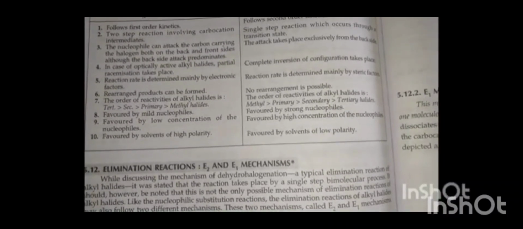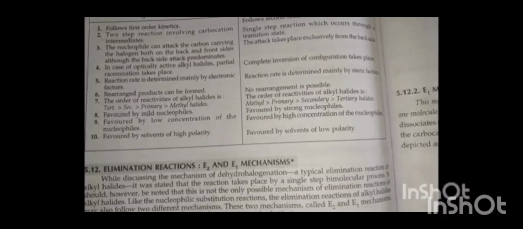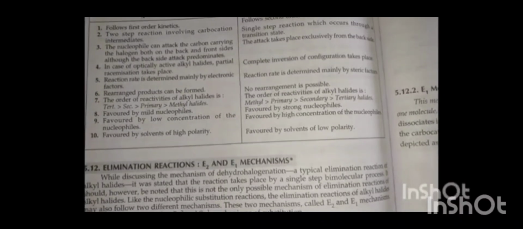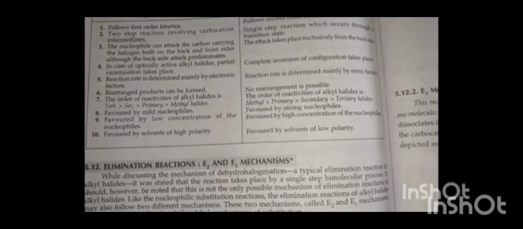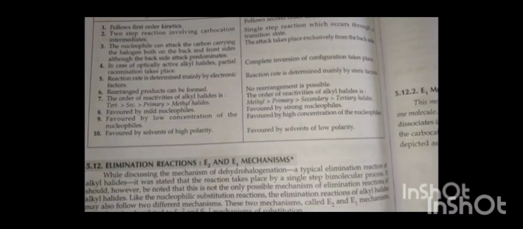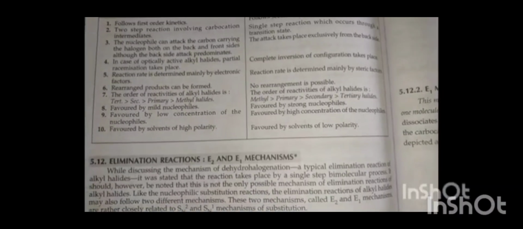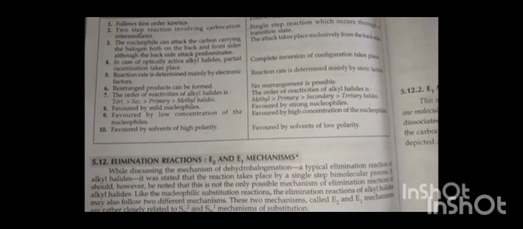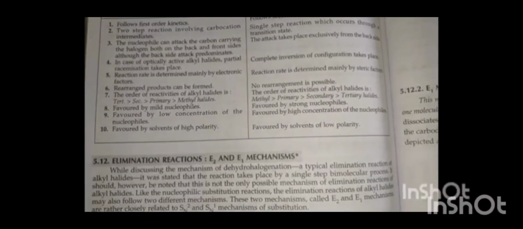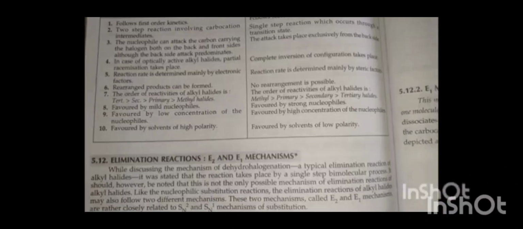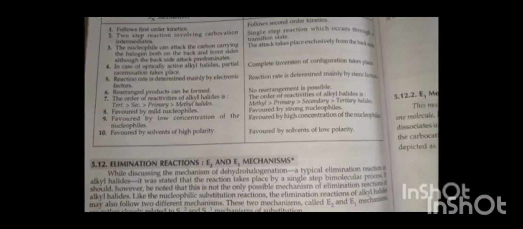In SN1, reaction rate is determined mainly by electronic factors. In SN2, reaction rate is determined mainly by steric factors. In SN1, rearranged products can be formed. In SN2, no rearrangement is possible. In SN1, the order of reactivities of alkyl halides is tertiary greater than secondary, greater than primary, greater than methyl halides. In SN2, the order of reactivities of alkyl halides is methyl greater than primary, greater than secondary, greater than tertiary. SN1 is favored by mild nucleophiles, SN2 by strong nucleophiles. SN1 is favored by low concentration of nucleophiles, SN2 by high concentration of nucleophiles. SN1 is favored by solvents of high polarity, and SN2 is favored by solvents of low polarity.